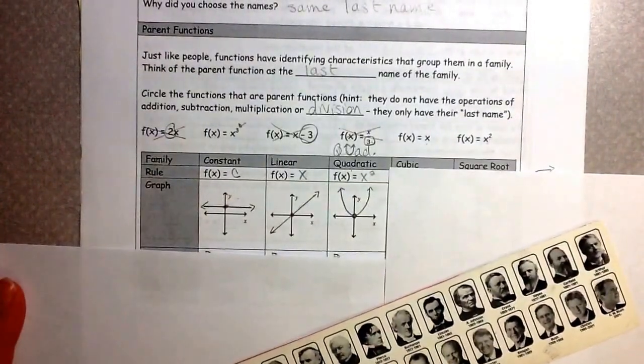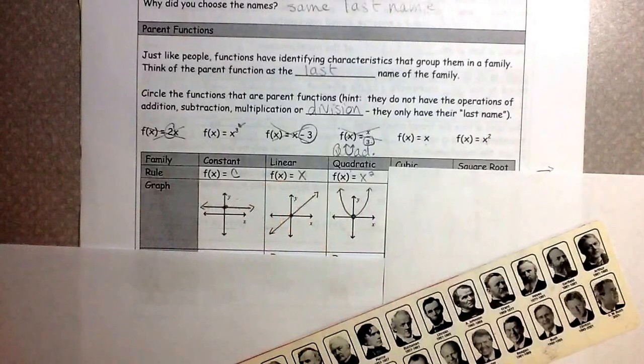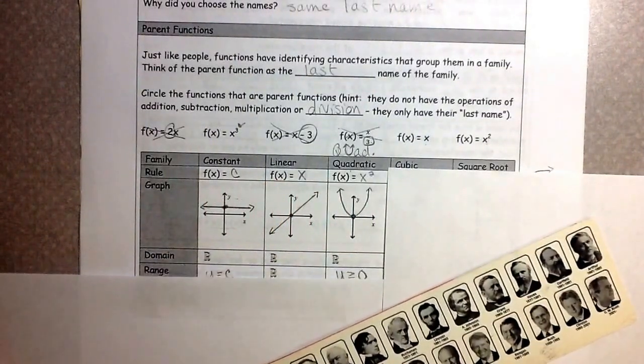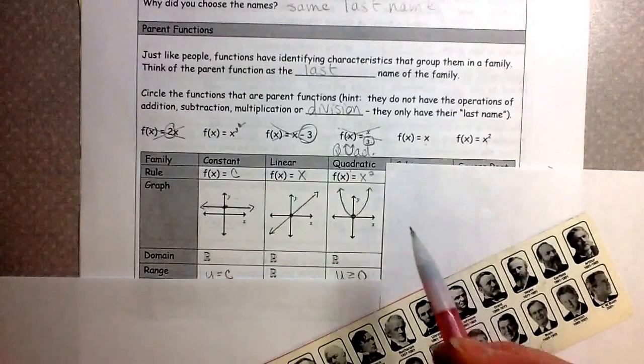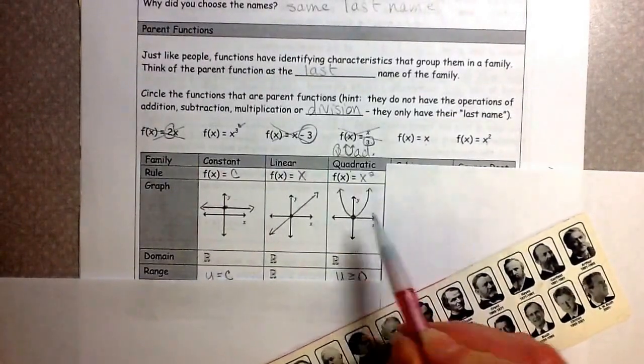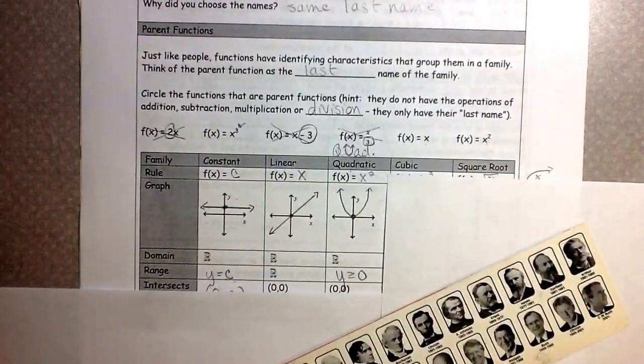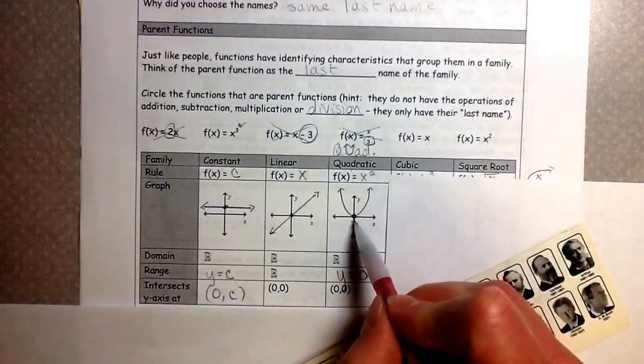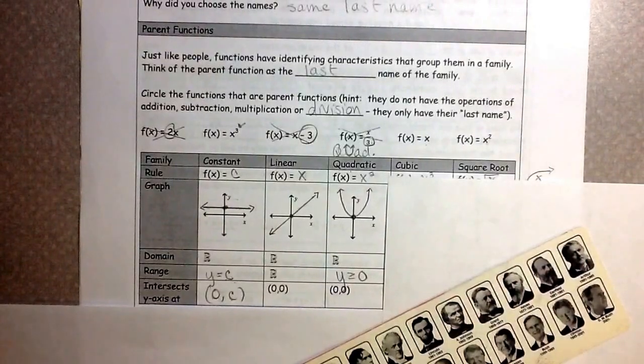And the domain is going to keep going in both directions for the x, so that's going to be all real numbers. But the range, the smallest number we have for y is 0, so it's going to be y is greater than or equal to 0. And the y-intercept, or where it intersects the y-axis, is at (0, 0).